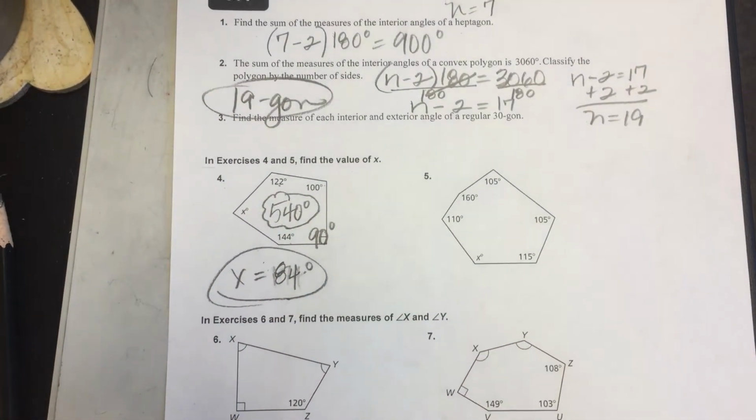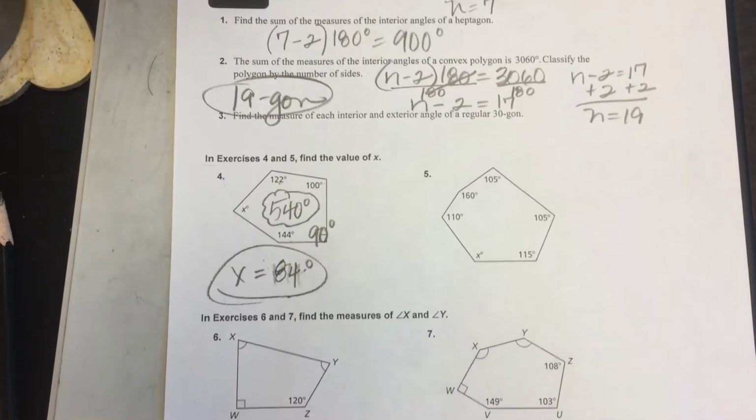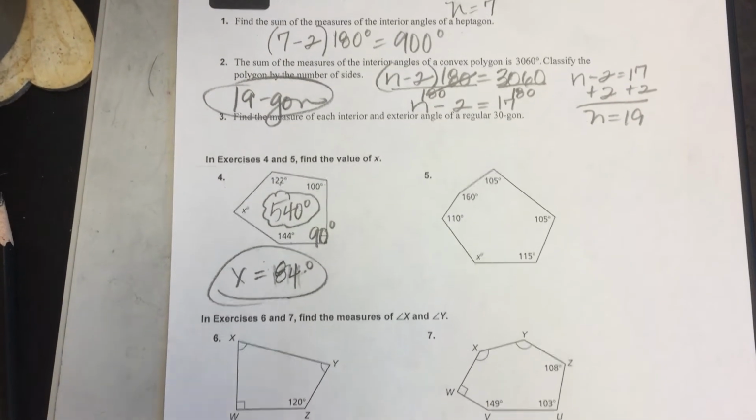Why did I skip number 3? I'll go back. I don't know. Now I was like looking up at people walking in and stuff, and I just kind of went from number 2 to the picture.